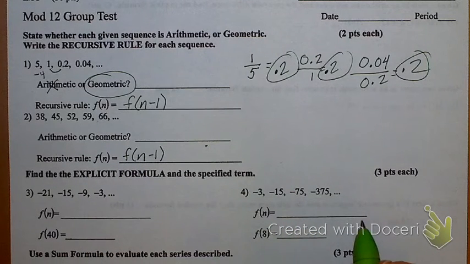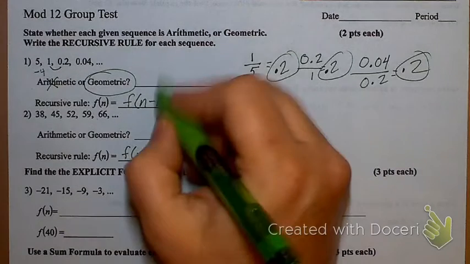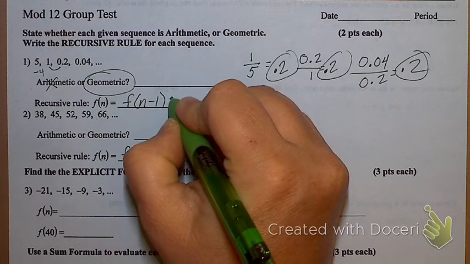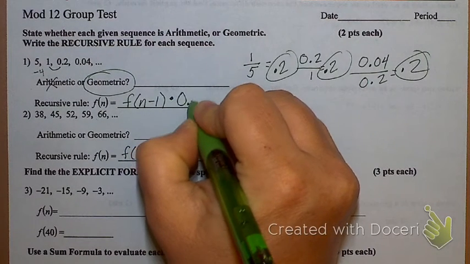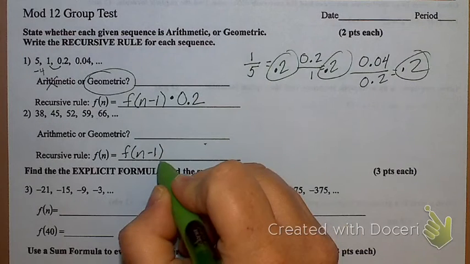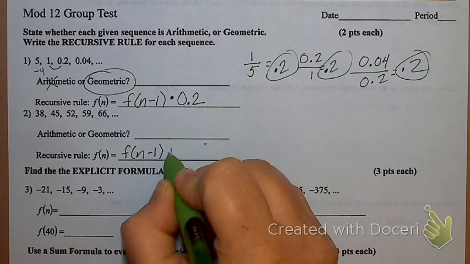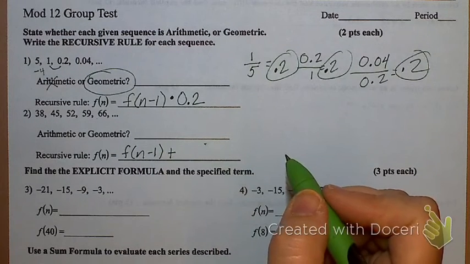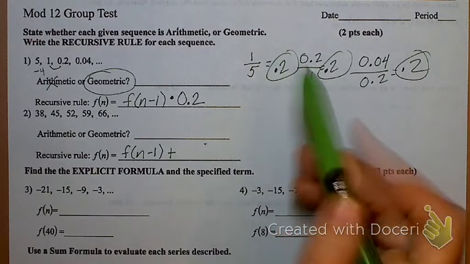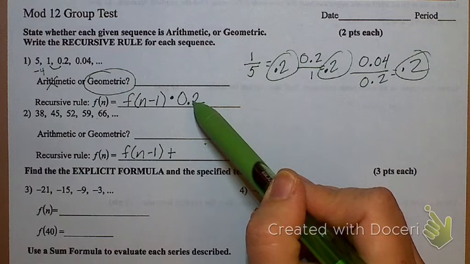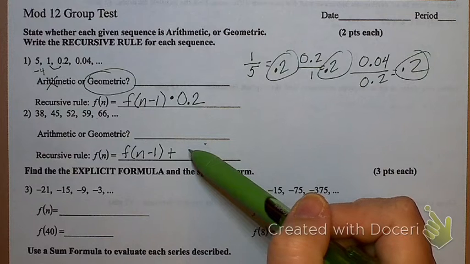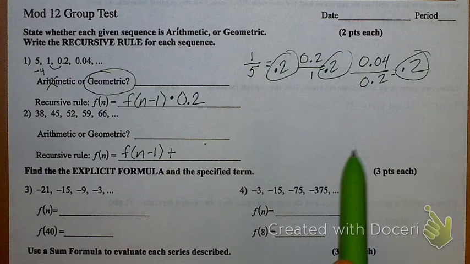The difference is, if it's geometric, it's going to be times your r value, whereas if it's arithmetic, which we'll see this one is, it's going to be plus your d value. The formula is the exact same. It's just the geometric one you're multiplying by r, and the arithmetic one you are adding your d value, or technically subtracting if your d value is negative. Does that make sense? Hopefully that's an easy way to remember it.